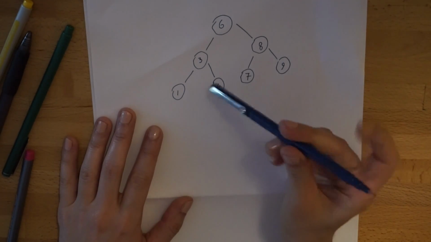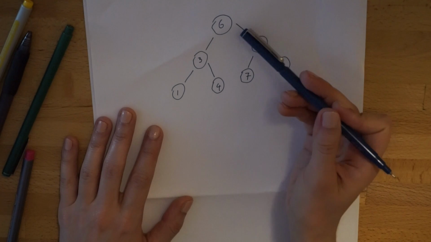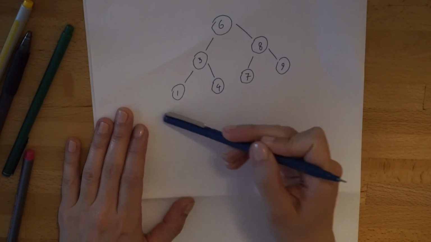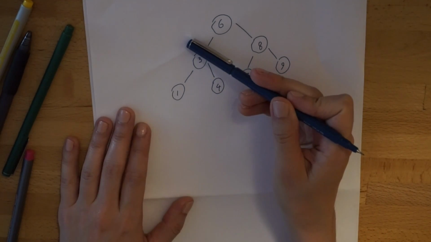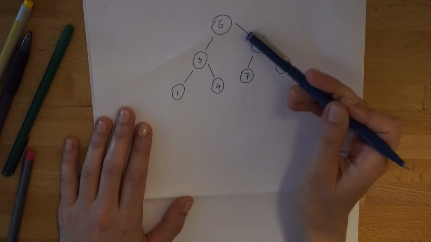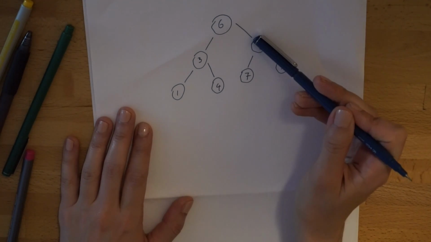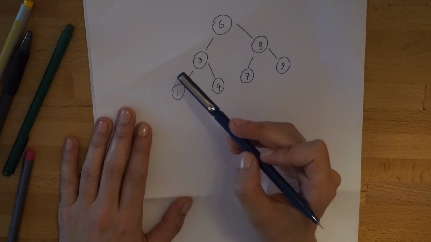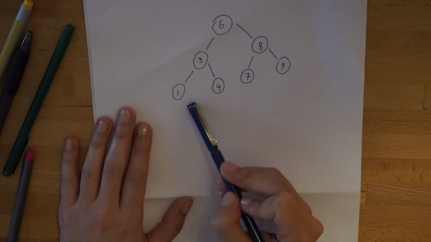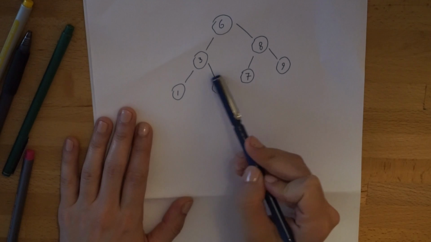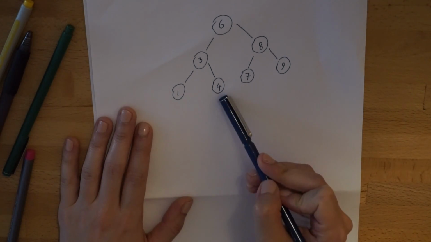If you look at the in-order, what we want to do is look at all the left children first, then the parent, then all the rights. And it's the same thing in every subtree. So in this subtree, look at the left first, then the parent, then the right.